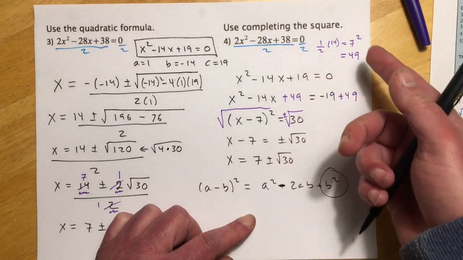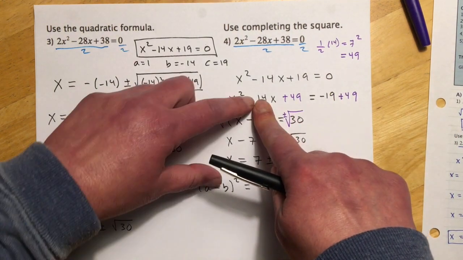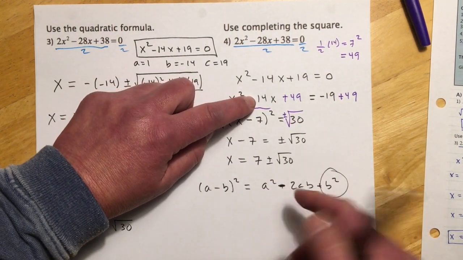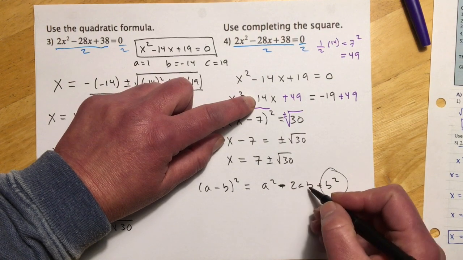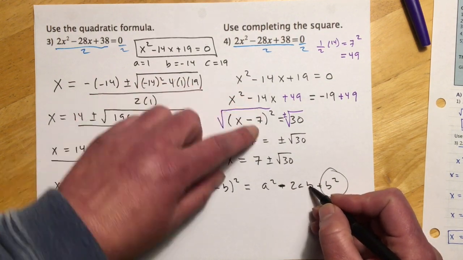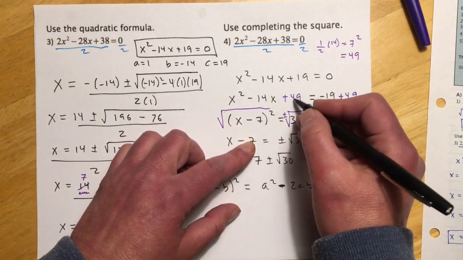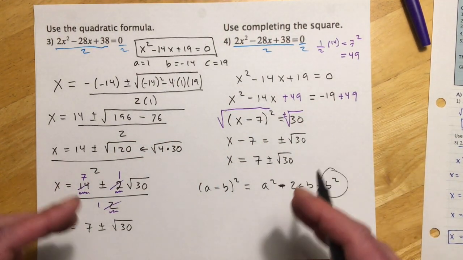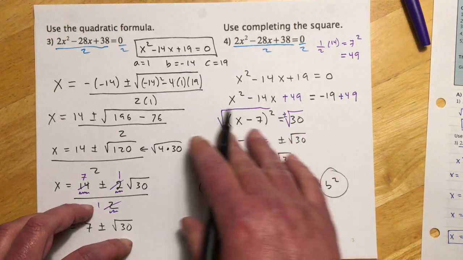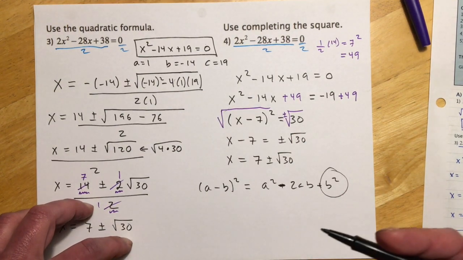And so that's why we get the 19 out of the way. And we do half of 14 to knock out the 2 in the formula. So the half undoes the 2. And then that leaves 7, which is b. And then we square that. That makes the 49 that makes it factor to this. So that's what the magical third step of completing the square is.